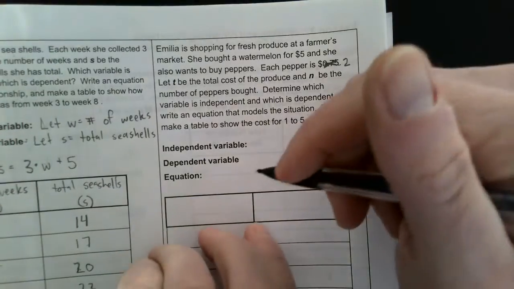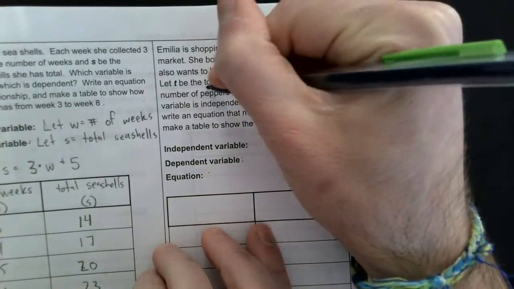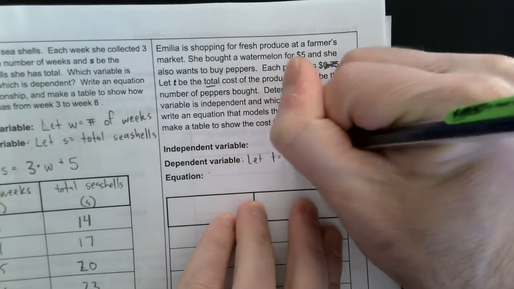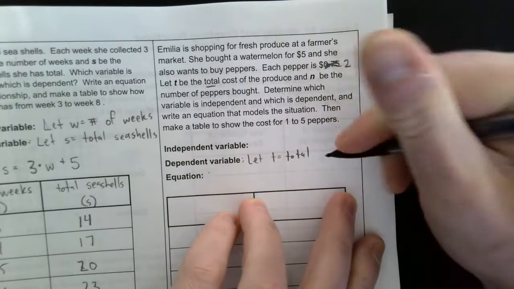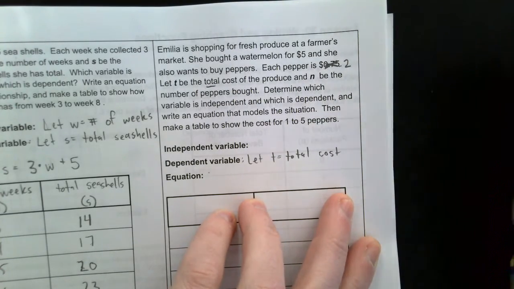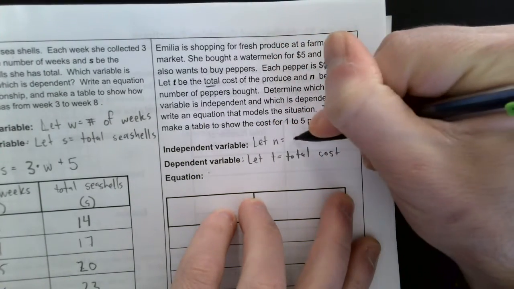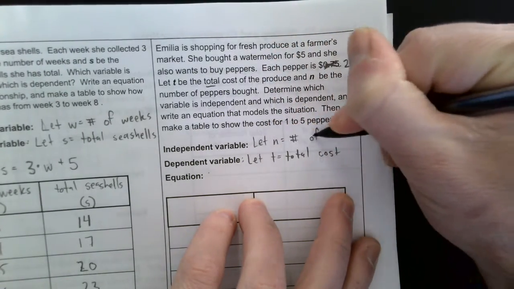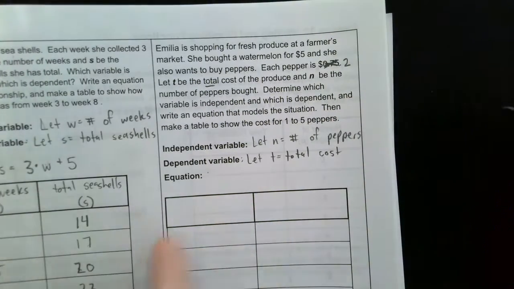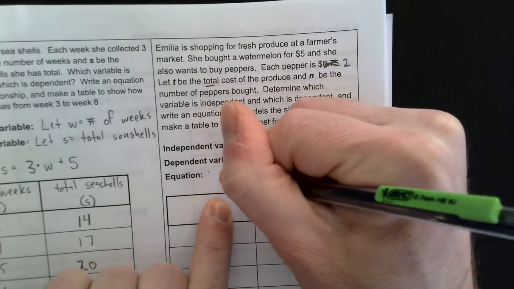All right, so let's let T, that's the dependent variable. That's the total. So we're going to let T equal total cost, because again, not a lot of room. And N is the number of peppers. Let N equal number of peppers. So it looks like to find the total cost, T is going to be by itself in the equation. It is the output.